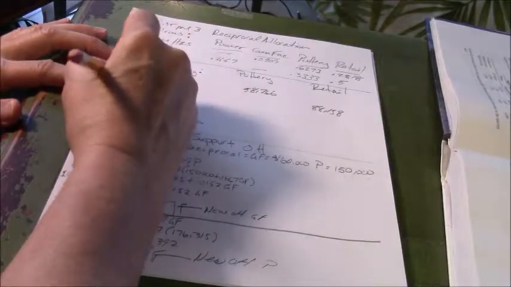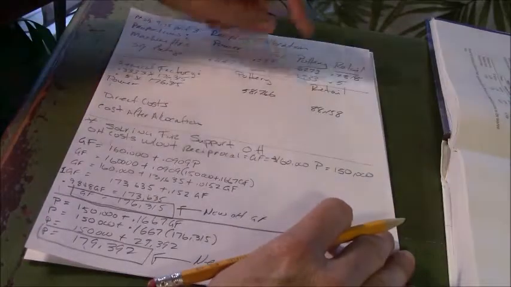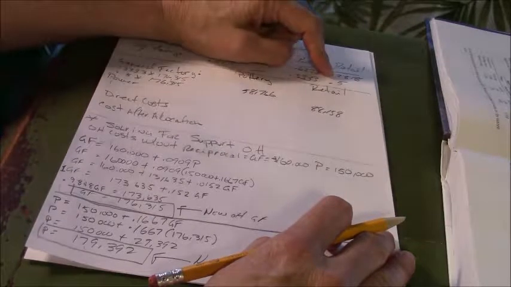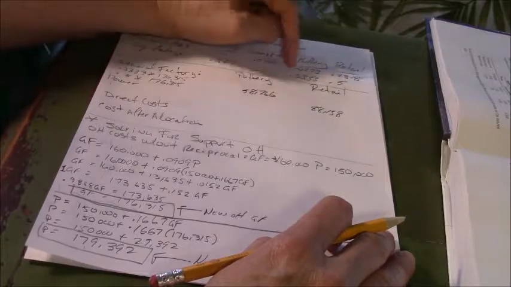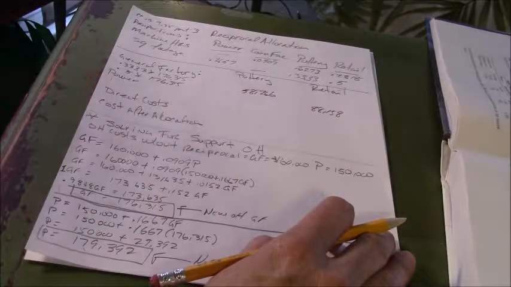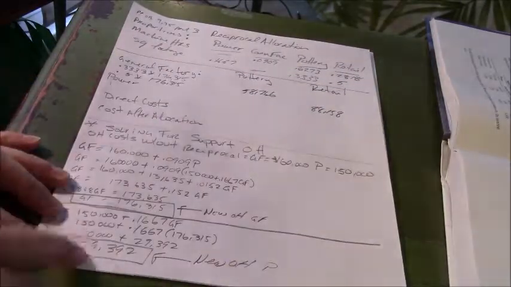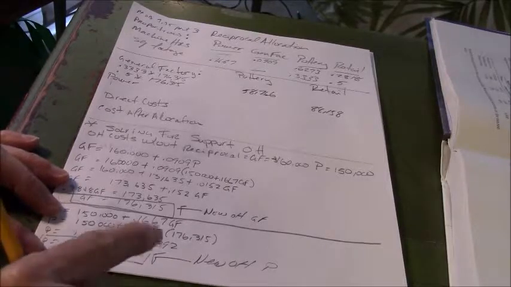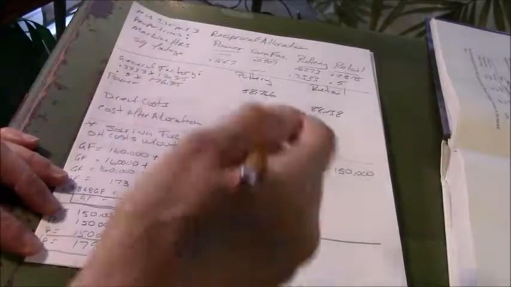And for power, right, we're still using our 0.6273 and our 0.2818 as our proportions, and we are now going to allocate this 179,392, our new power overhead.